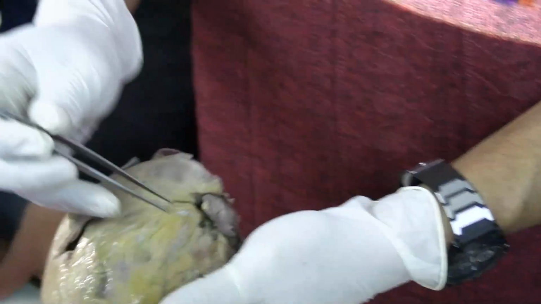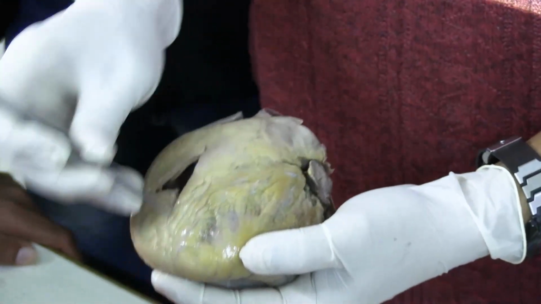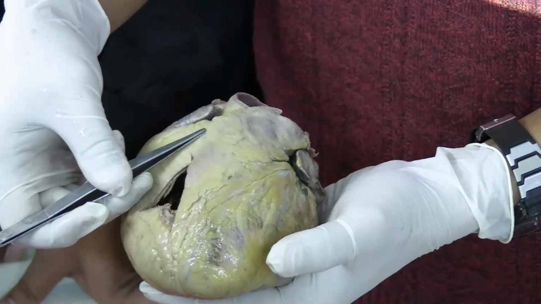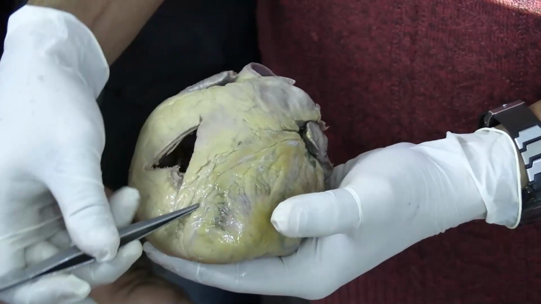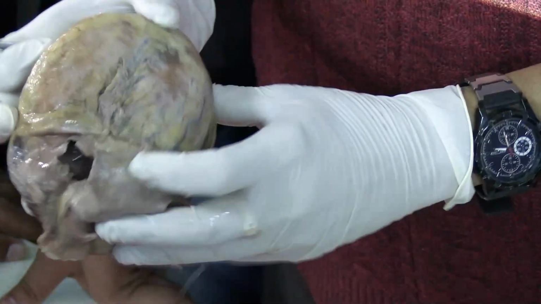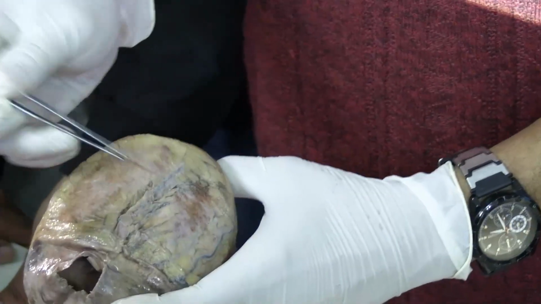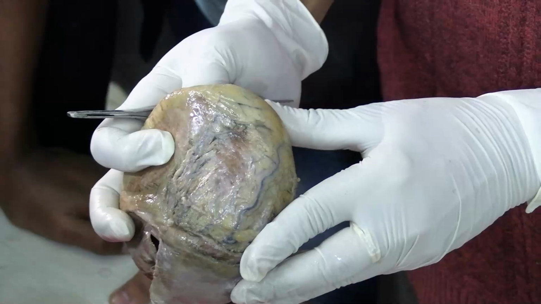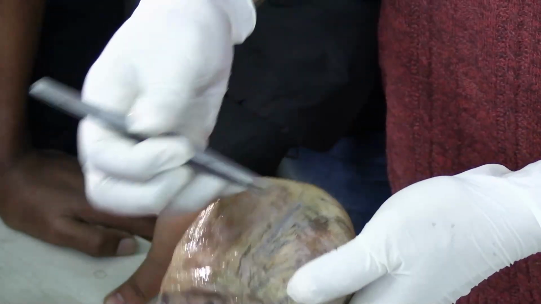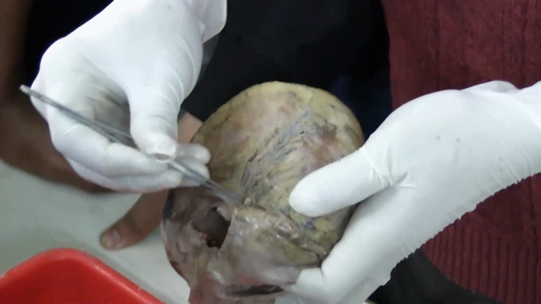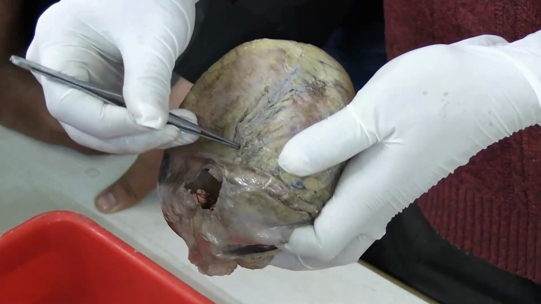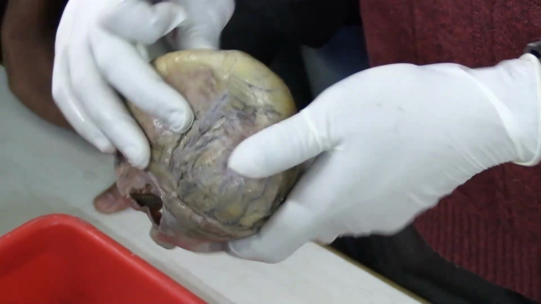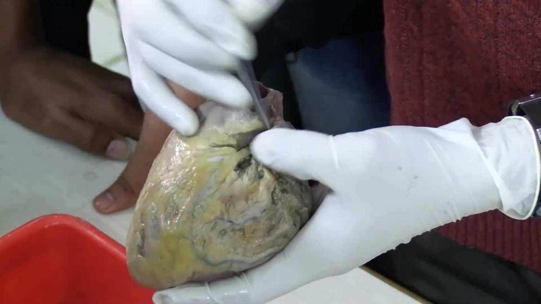So now these are the grooves. In between the left ventricle and right ventricle, this is the anterior interventricular groove, and this is the right and this is the left ventricle. This is the posterior part of the interventricular groove.